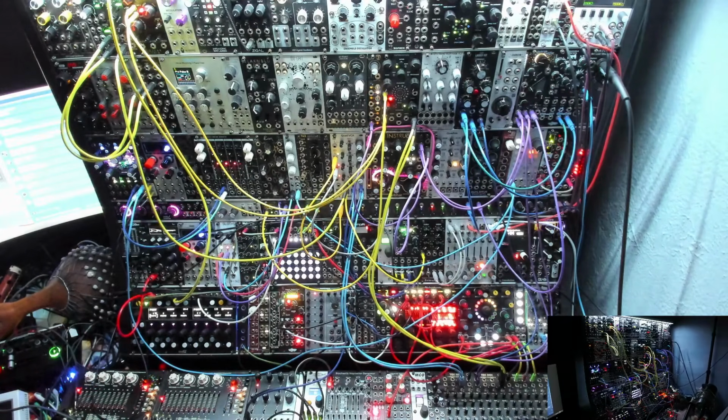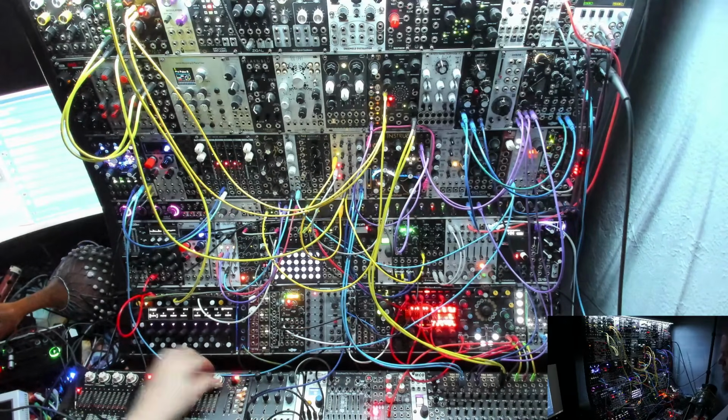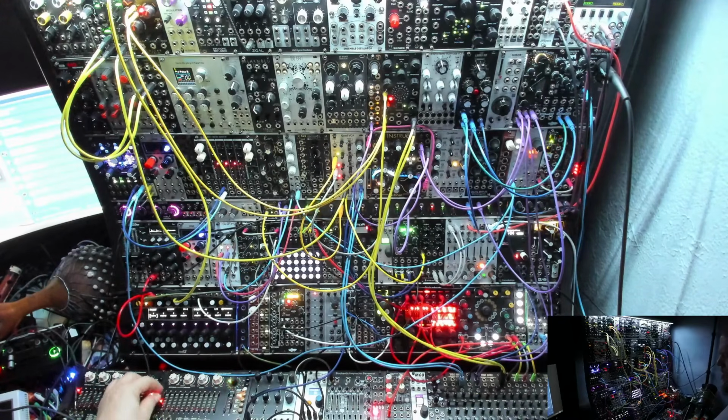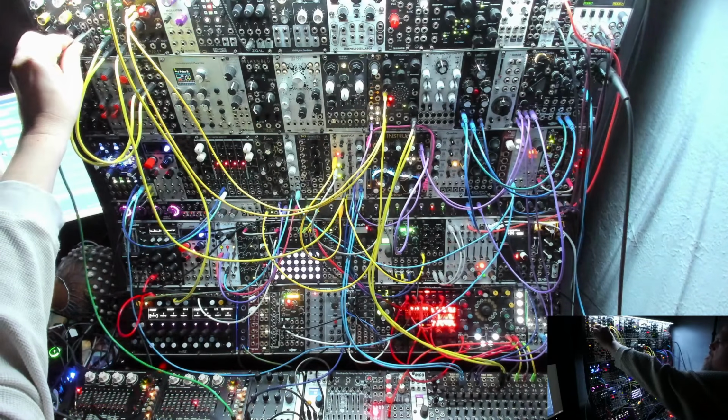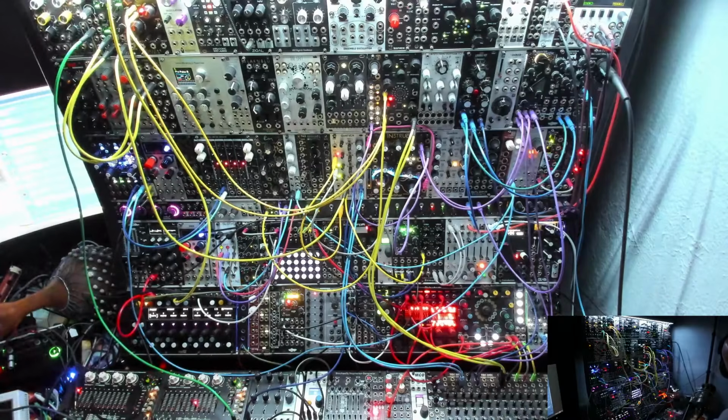What else? How about a dynamically generated, really slow melodic, swelly part? Gonna need a long cable. Bonk. So we're going chainsaw.